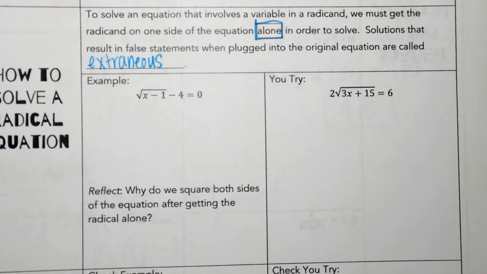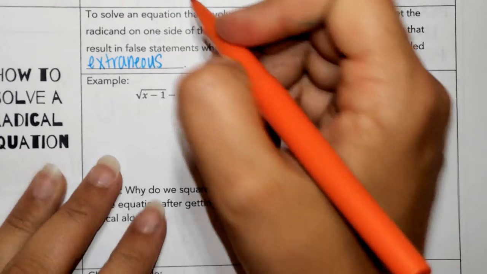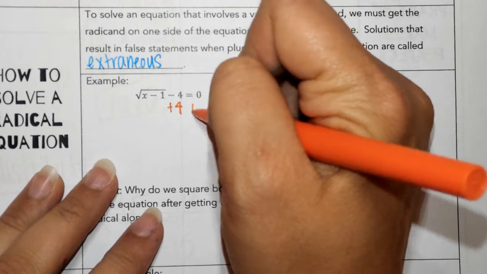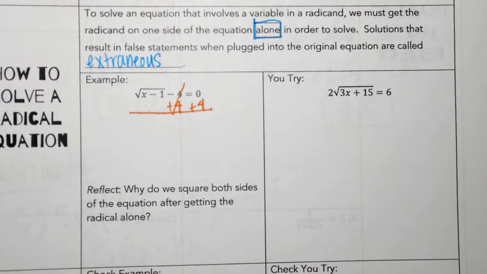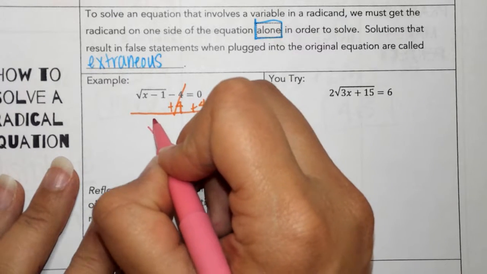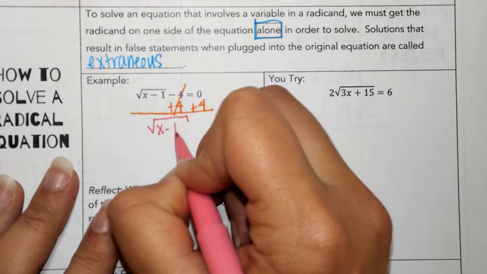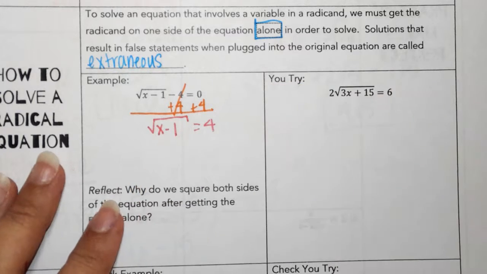Alright, so to solve them, what you have to do first is get everything away from the radical. So on the first example, we need to move that minus 4 because it's not under the radical. So we would add it, and you're left with the square root of x minus 1 equal to 4.